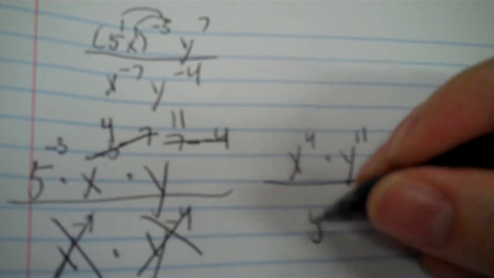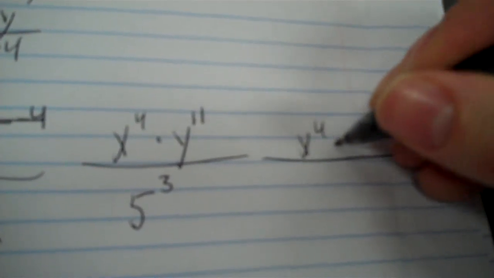That's 11. Okay, so the x and the y, we can bring those straight over. The 5 brought down, and it goes to a positive 3. Okay, 5 to the third, you just go 5 times 5 times 5. 125.